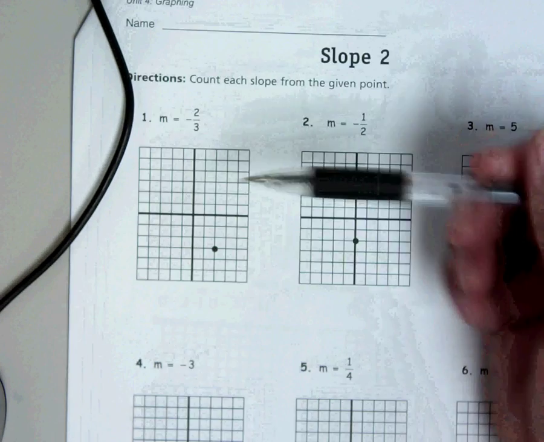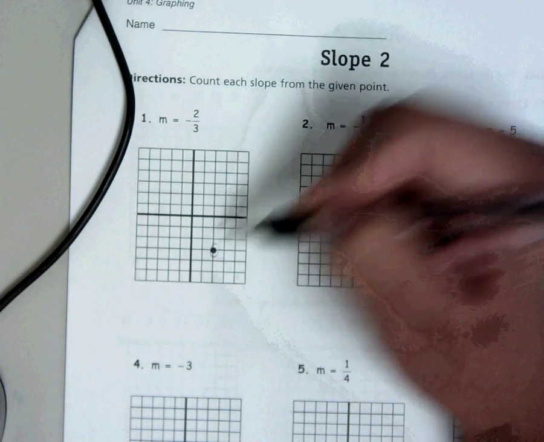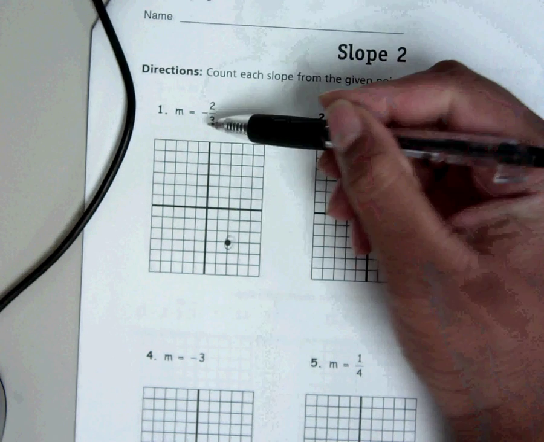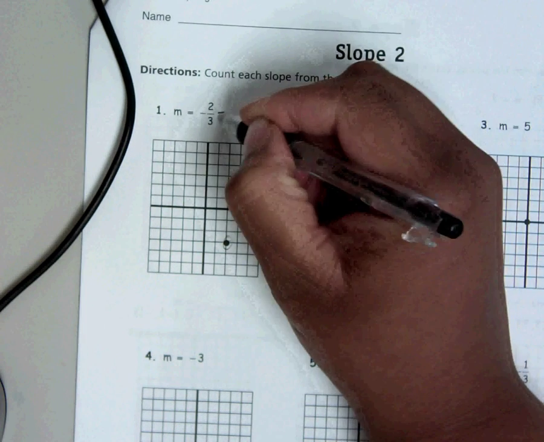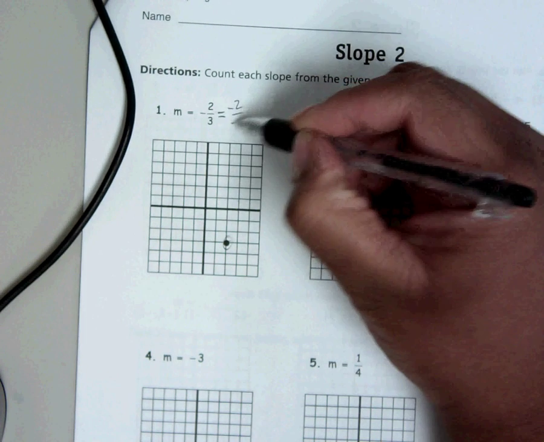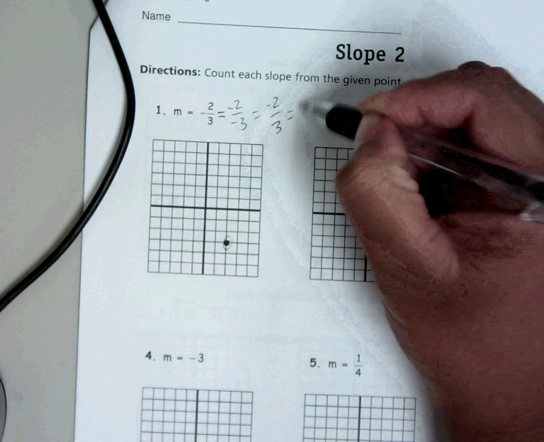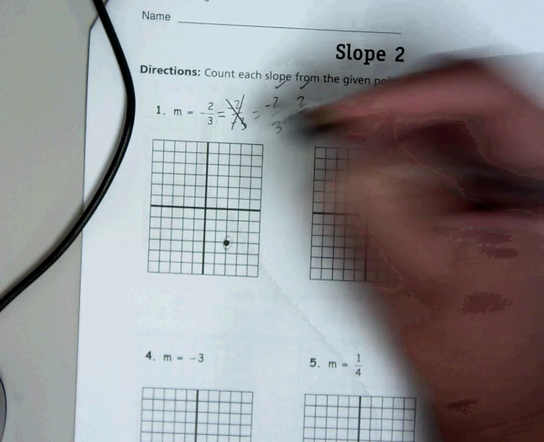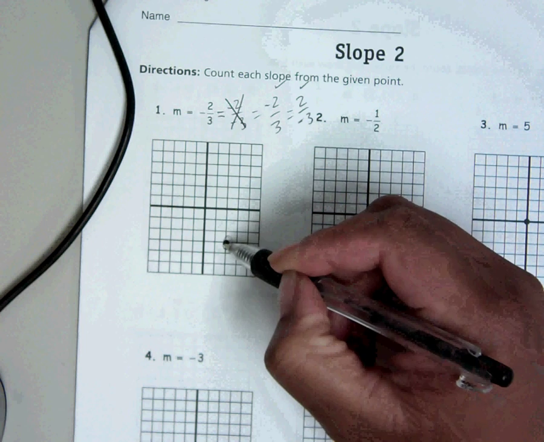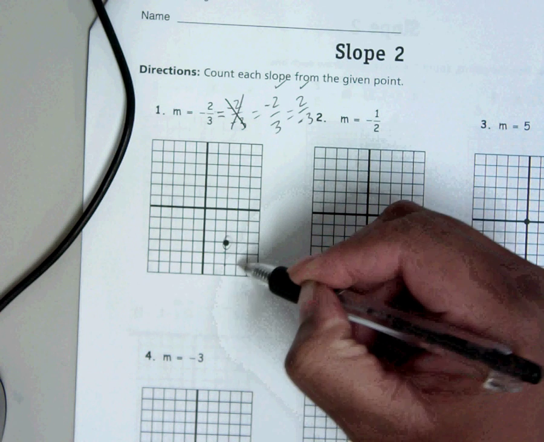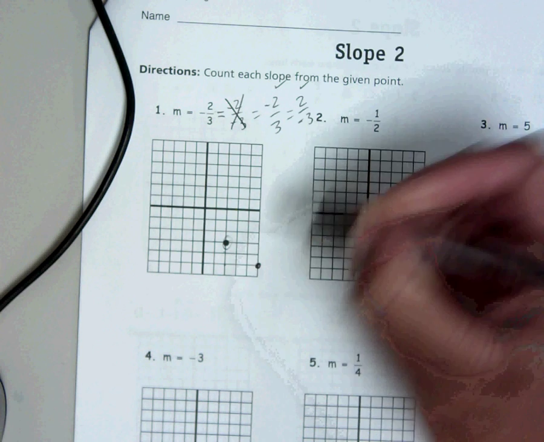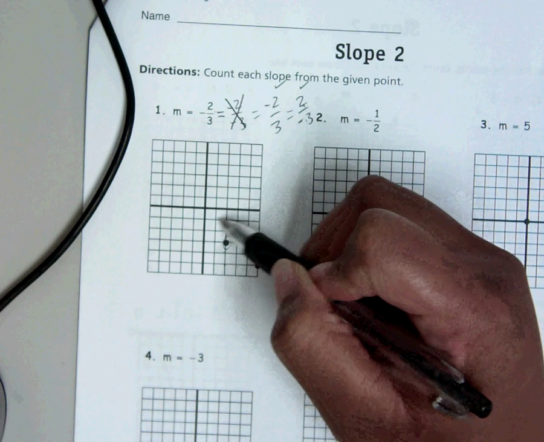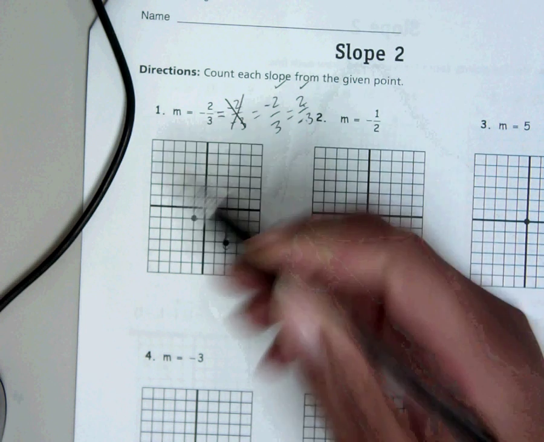I'm going to do number 1 with you and number 4. It gives me a point, and from that point it wants me to plot the slope so that I can draw the line. So it says negative 2 over 3. My question to you, does the negative belong to both or just one? And hopefully you said just one. So that means this is wrong. Negative 2 means to go down 2. Positive 3 means to go right 3. Or up 2 and left 3. And as you can see, it does line up.